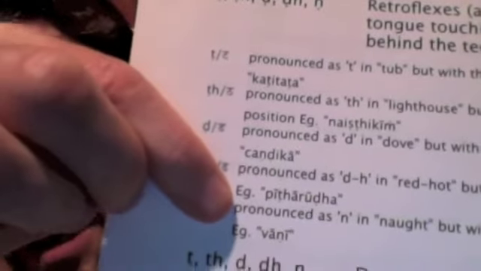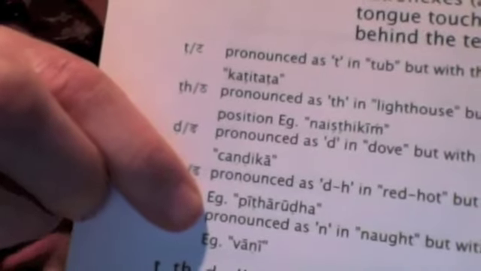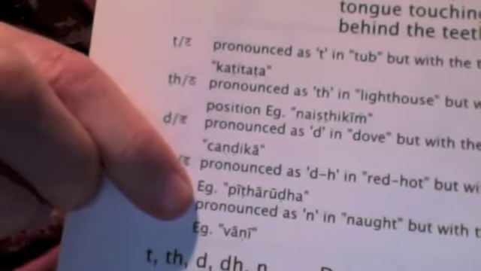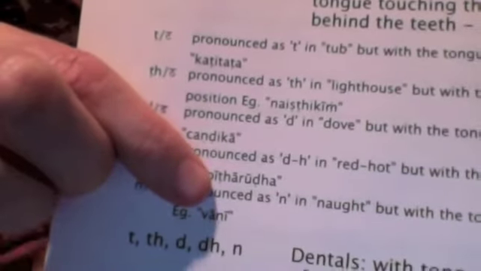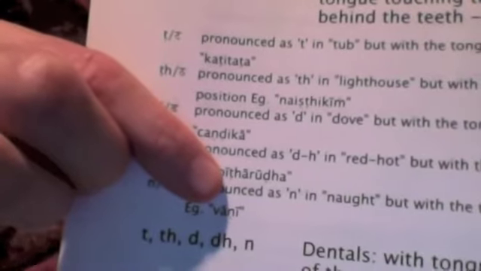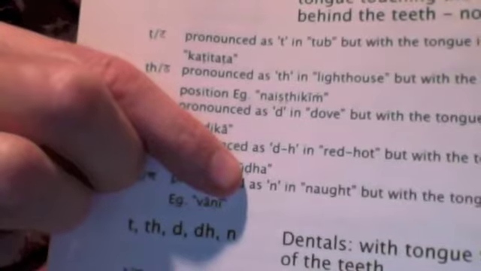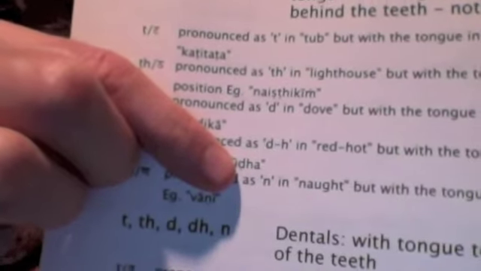And the Sanskrit example of this aspirated version is pitharudha. Actually, you get to see in that example, there it is right there, an example of how to pronounce this aspirated retroflex t in this ta, and also how to pronounce the aspirated retroflex da in the last part, da.